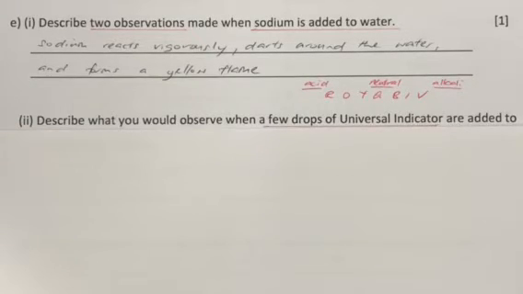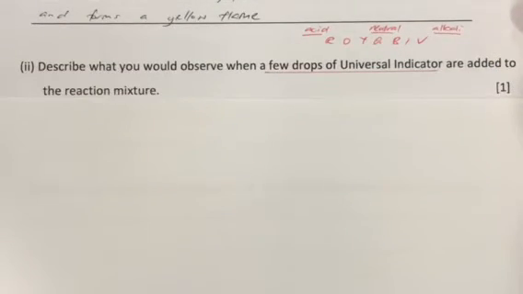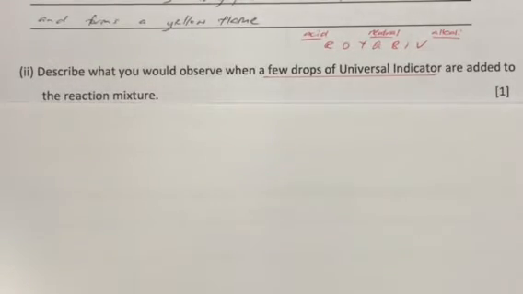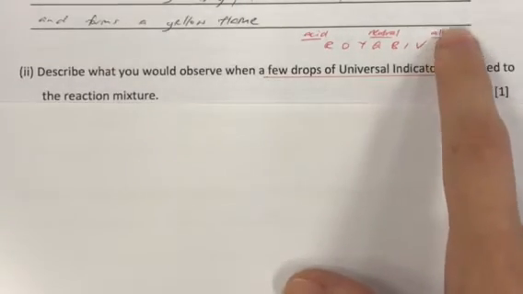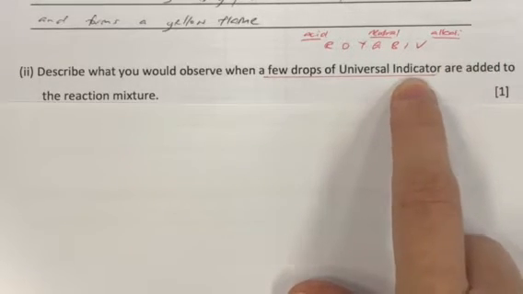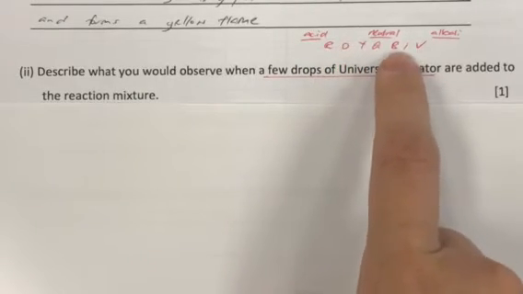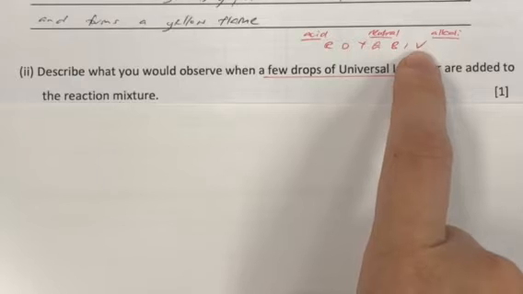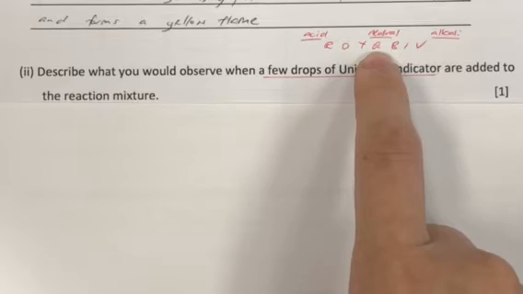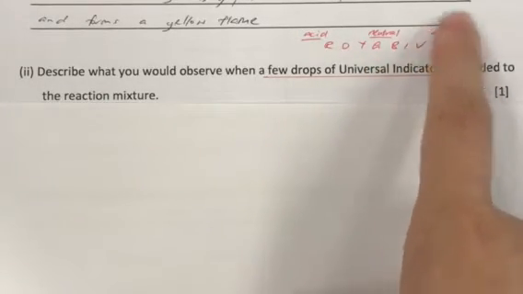The next part asks what you will observe when you drop a few drops of indicator into the reaction mixture, which means the solution that is formed. So the solution that is formed is an alkali. For universal indicator, you have not learned this before, but the colors are red, orange, yellow, green, blue, indigo, and V for violet. Red, orange, yellow are the colors for acid, green is the color for neutral, and blue, indigo, violet is the color for an alkali.